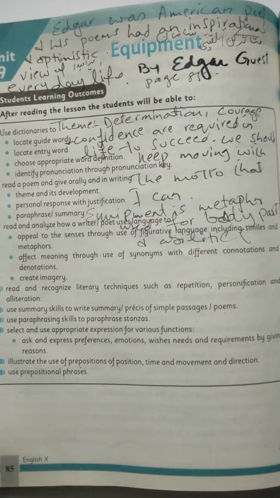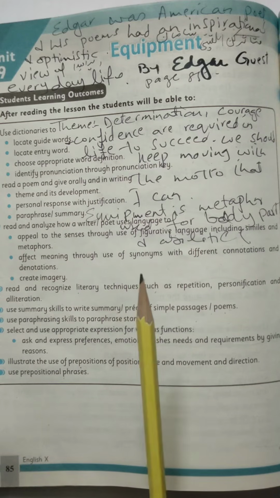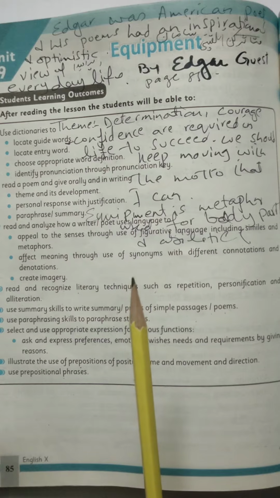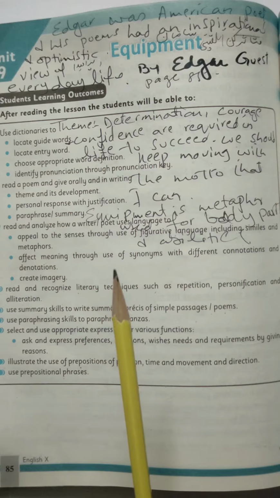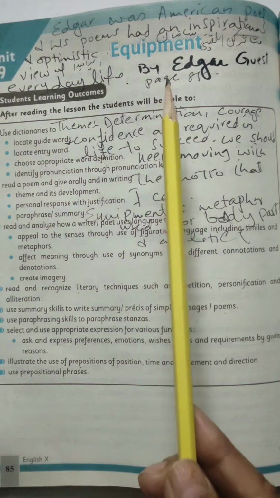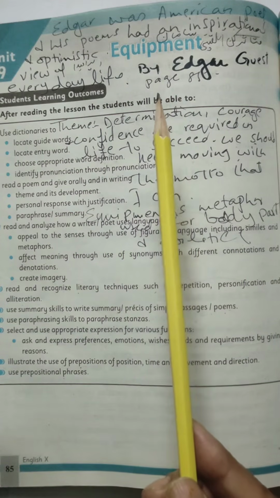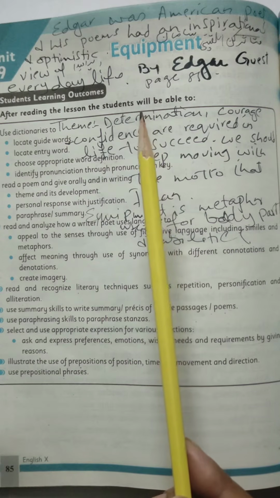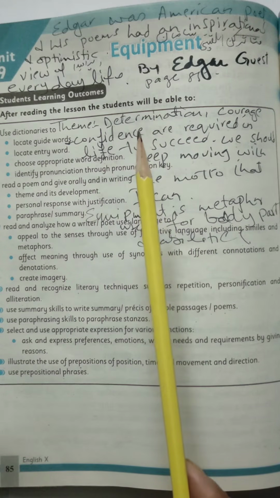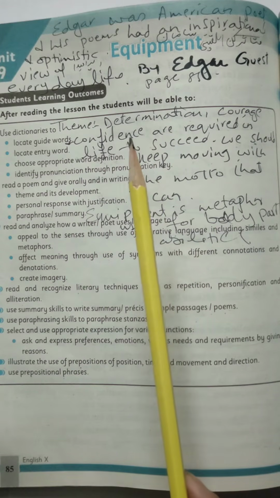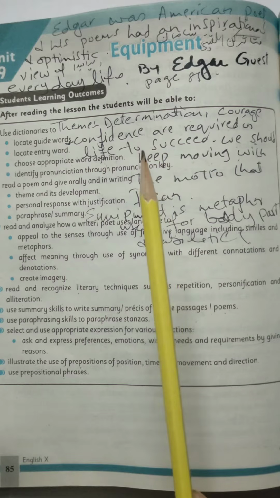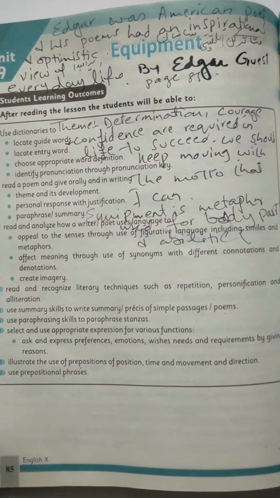Dear students, now take out your pencils to write down the meanings of difficult words and any explanations and information given to you. Students, the word equipment, dictionary meaning is saman. It has been used as a metaphor as the title in this poem. It has been used for body parts like arms, hands, legs, etc. And it has also been used for human abilities. So, it is a metaphor in this poem.